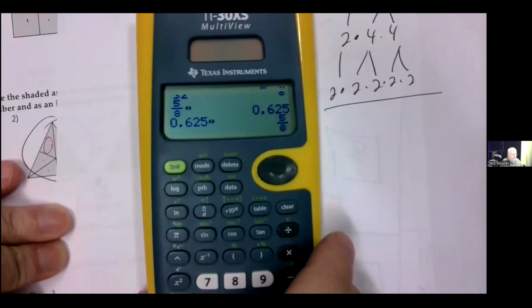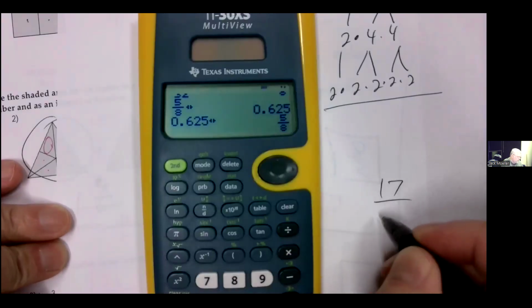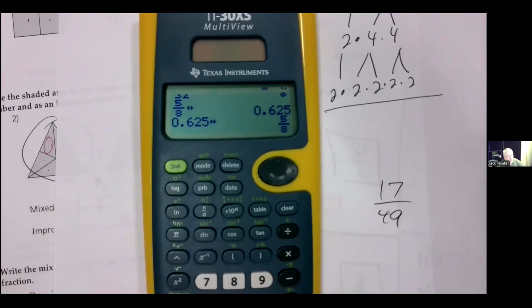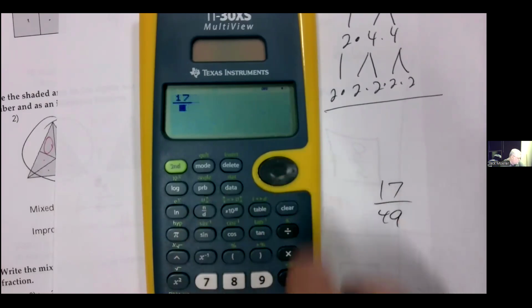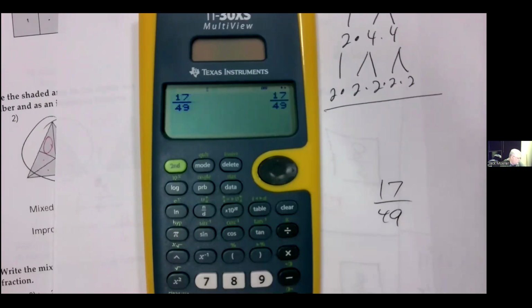All right, suppose I give you 17/49 and say simplify that. Well, if you're going through, trying to find something and thinking it may not simplify because you're having a hard time with the 17, well, your instinct's right. It doesn't simplify, but how do we know for sure? Let's put it in the calculator. 17, arrow down, 49, hit enter. Notice that it gives me the same fraction back. So if you put the fraction in your calculator, hit enter and get it back, that means it is simplified.